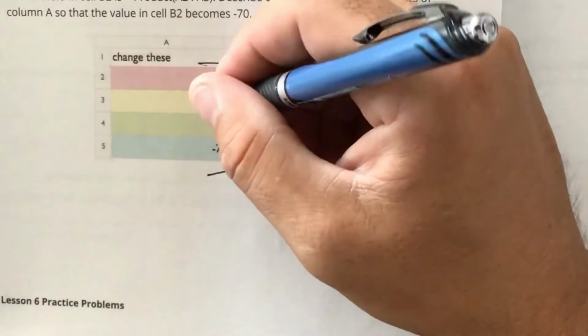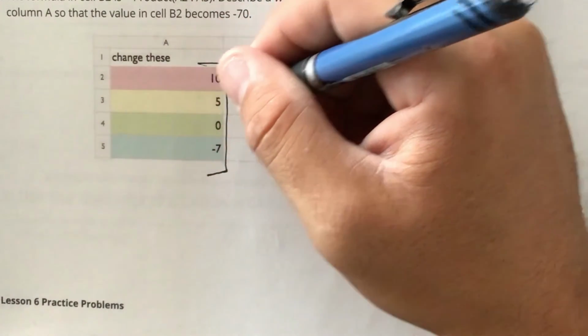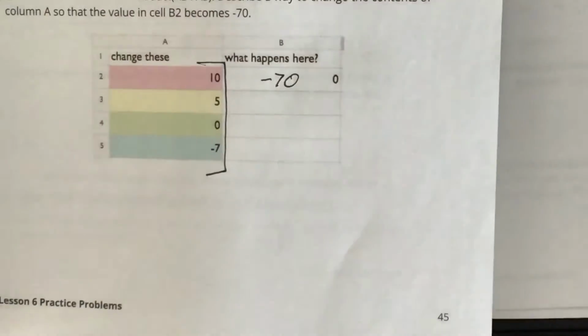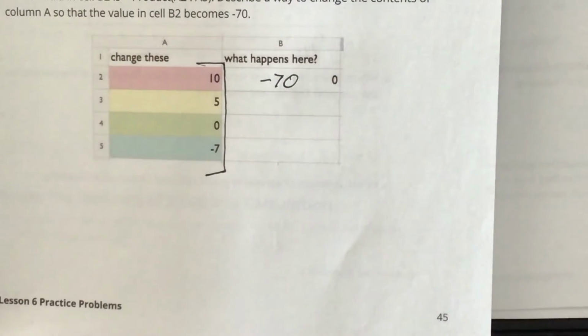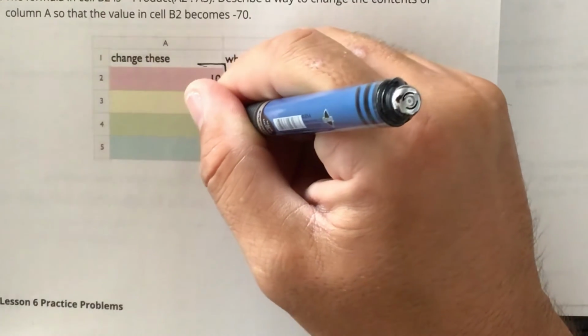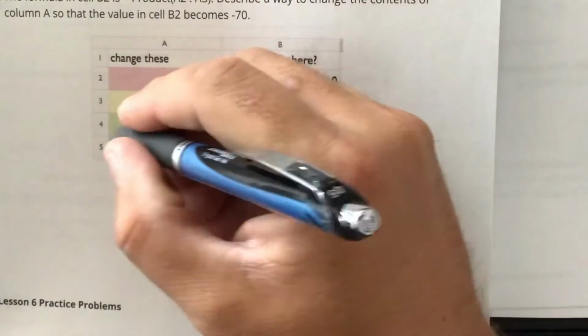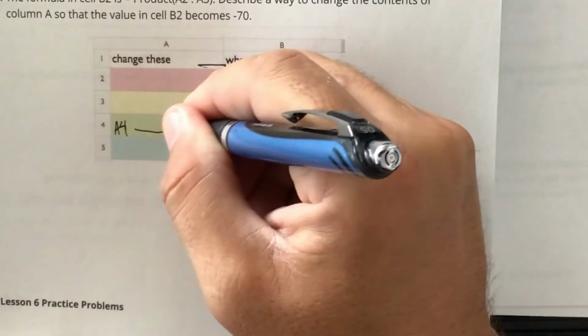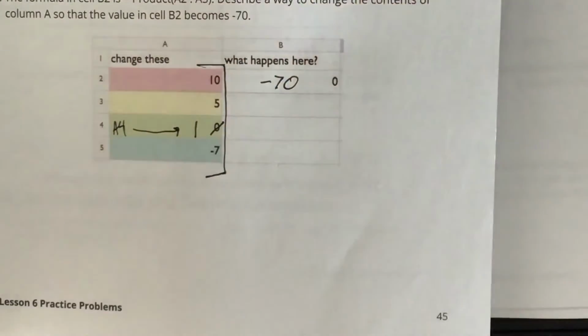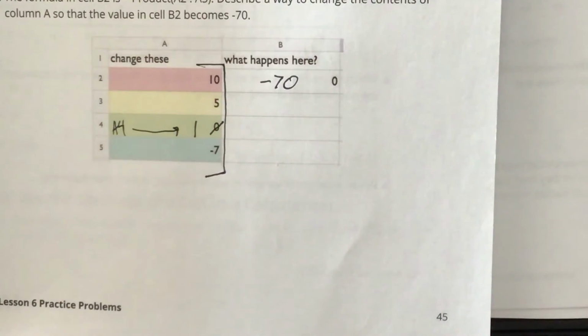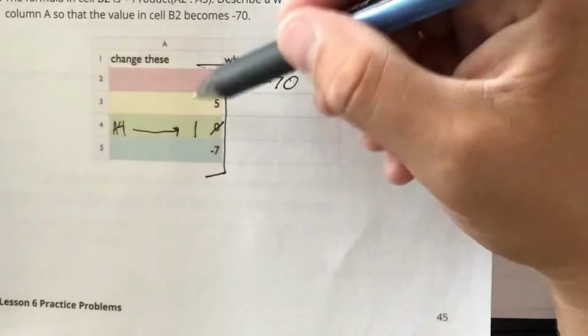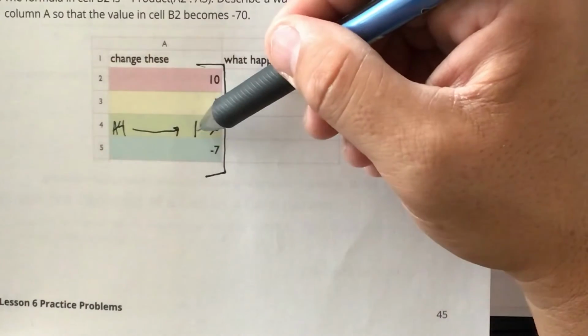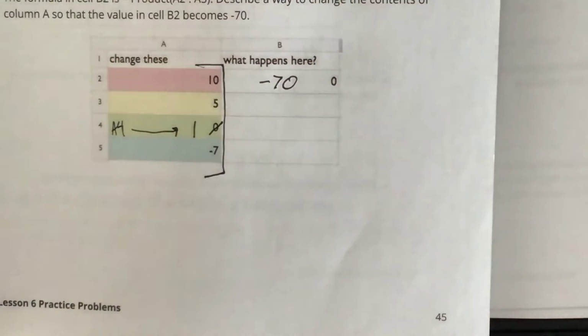Change the 0 to a what? Well, you've got to have an idea. You've got to change it to what? So, a 1? Okay, let's change A4 to 1. I still don't get -70 if I multiply those together. I get 10 times 5 is 50, times 1 is 50. I get -350.